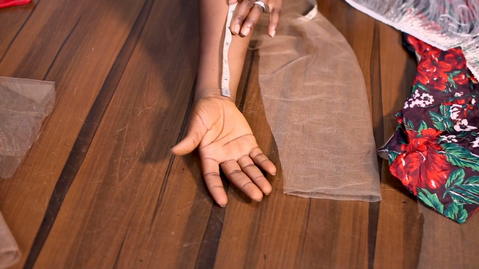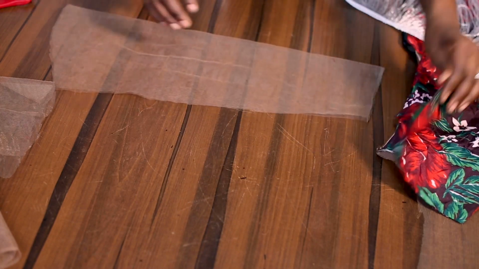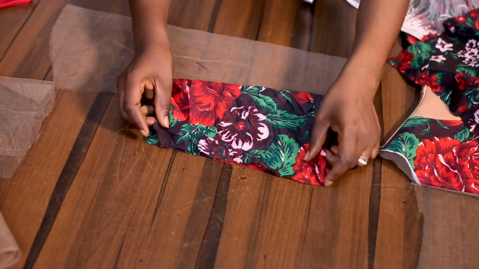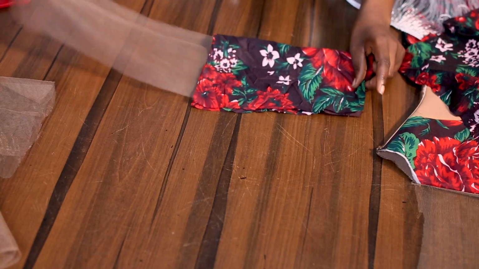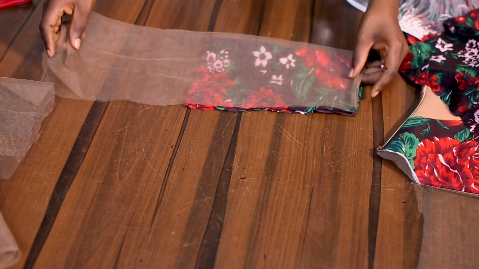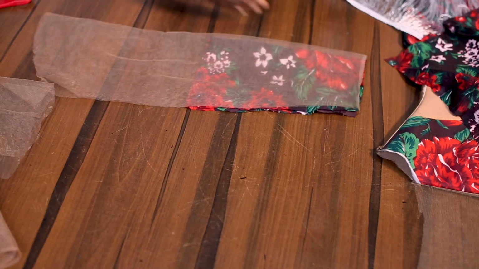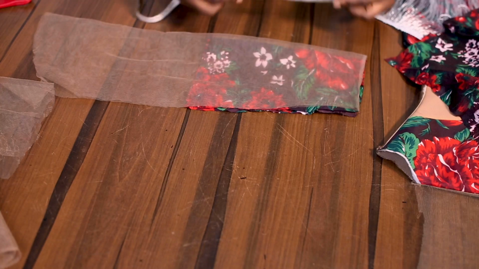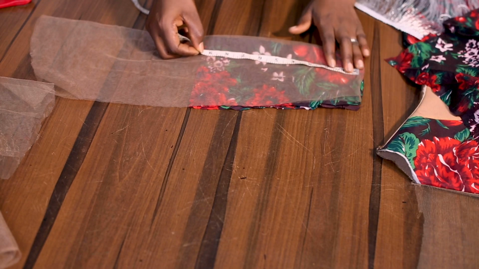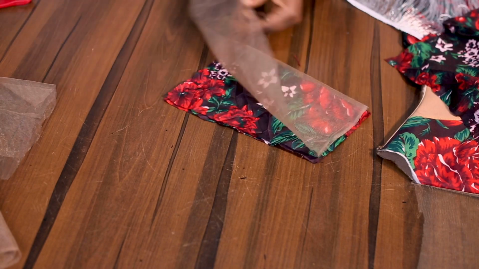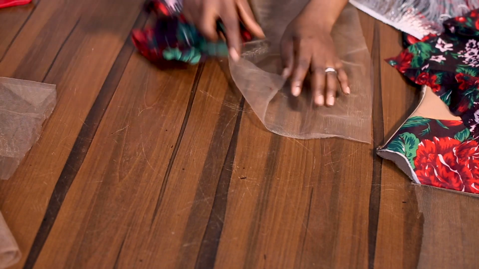So that is about 8 inches. Now here is my sleeve. What I did here is just fold the main fabric, place it on it, so you can have the same measurement. Then I made it 9 inches instead of the 8 inches. 9 inches. So this is what I am going to do.